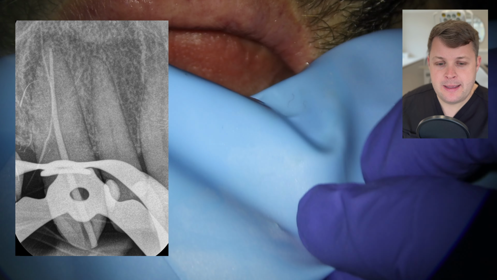We're going to do our final irrigation protocol, and this is, as you well know, sodium hypochlorite. I'm using 5% now, that's activated. EDTA, 70% activated, and then a final rinse of sodium hypochlorite, and then we're just going to dry the canal.